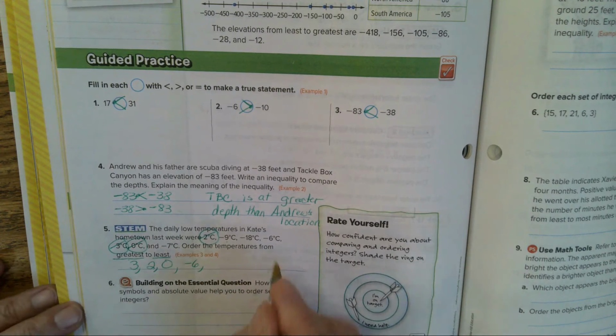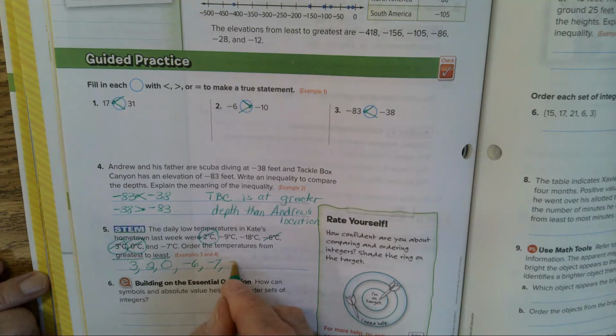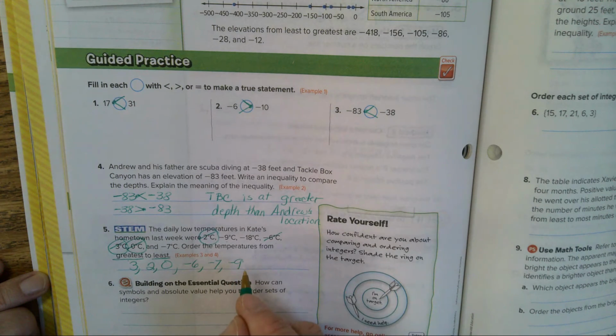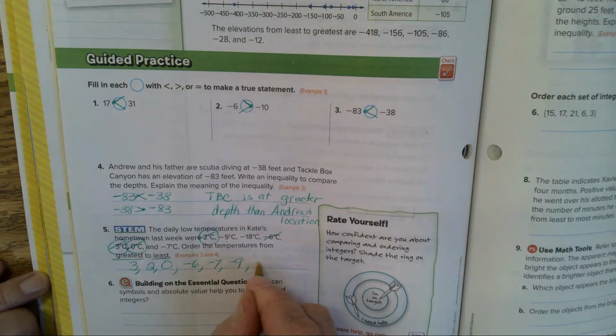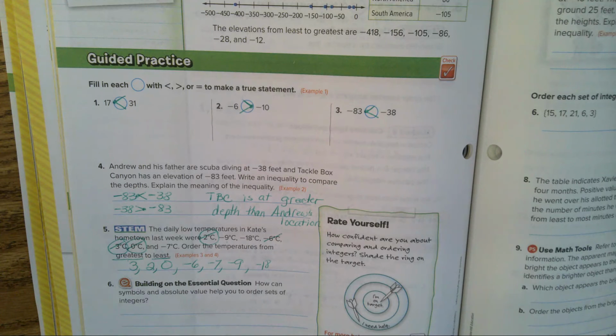What's after the -6? -7. Next. And what's the last one? -18. Any questions on how we did this, kids? Once again, to isolate positive and negatives when you have a list and you have to put them in order, it's helpful to do it that way.